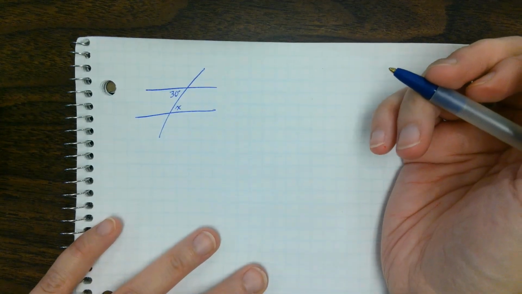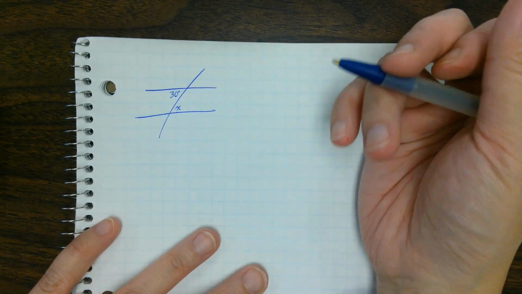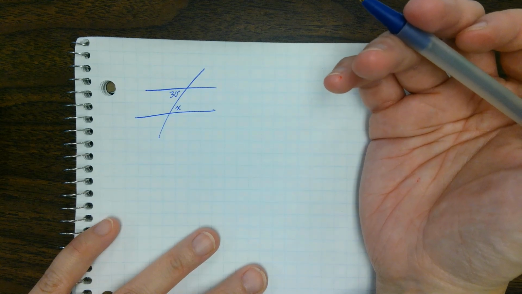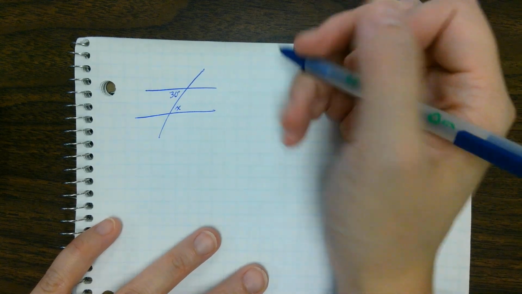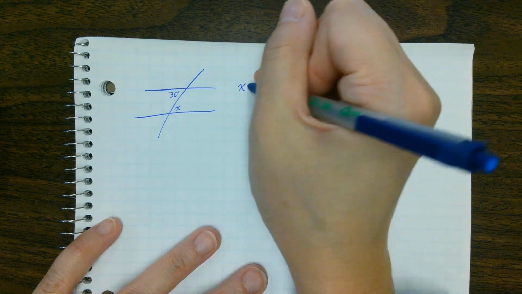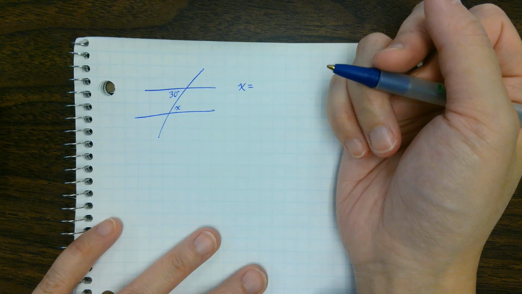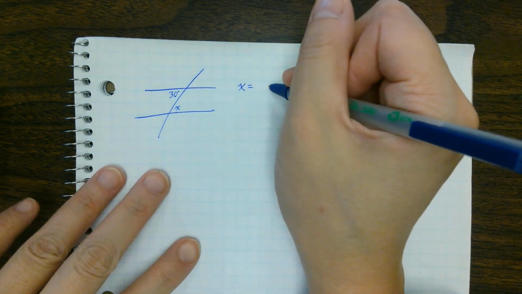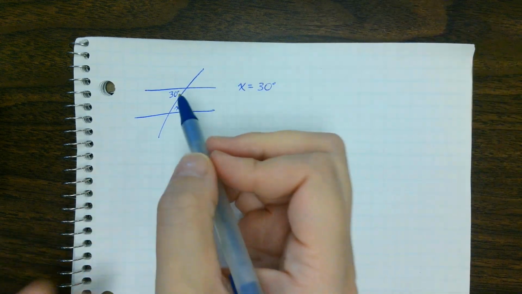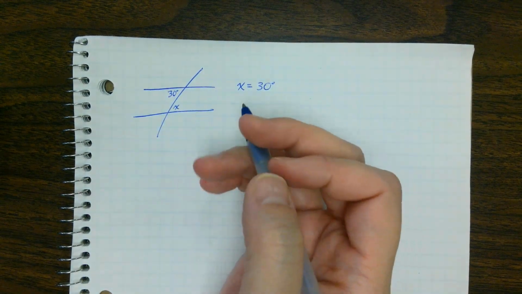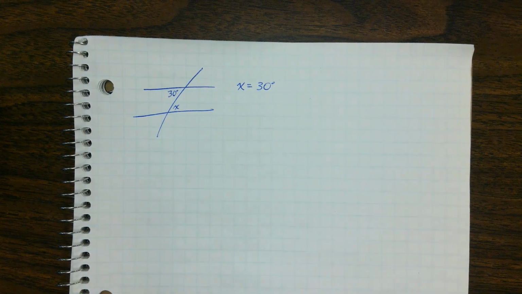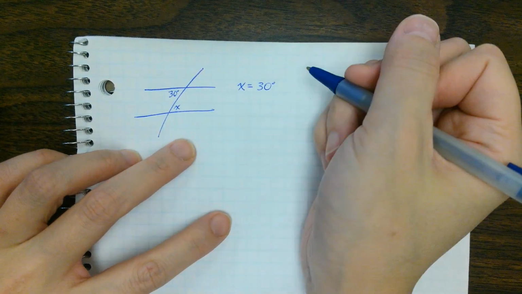For example, something like this, I could ask you in different wording. So I could say, for what value of x will make these two lines parallel? 30. Yeah. All right. That's why I wanted to go over the wording so you're not surprised, because I could ask it like this.